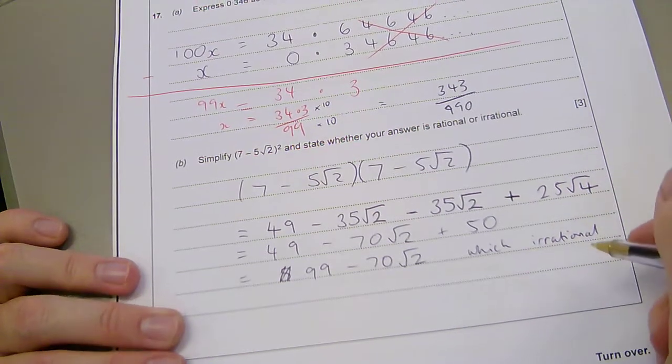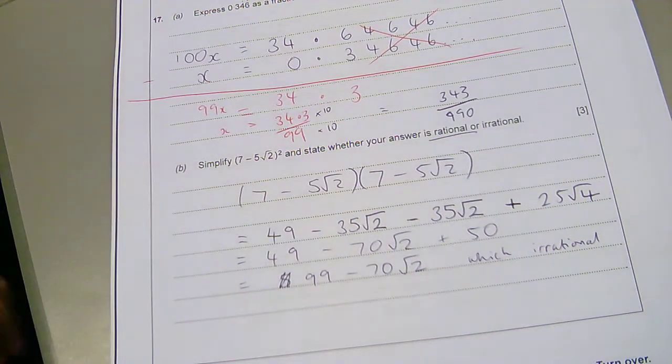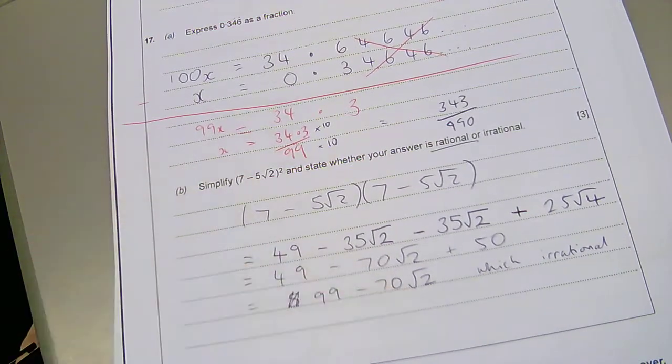Good. The definition for being rational is an integer divided by another integer, a whole number divided by another whole number. So the fact that we've got a root in there straight away tells us it's irrational. That's why you do surds. It looks neater. Okay?